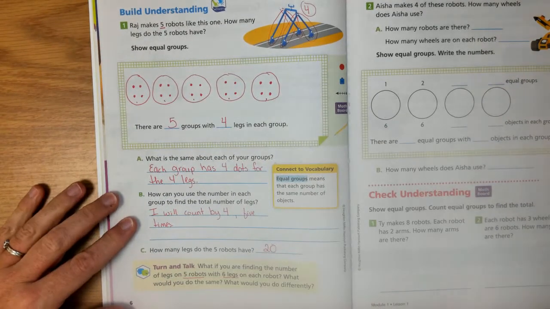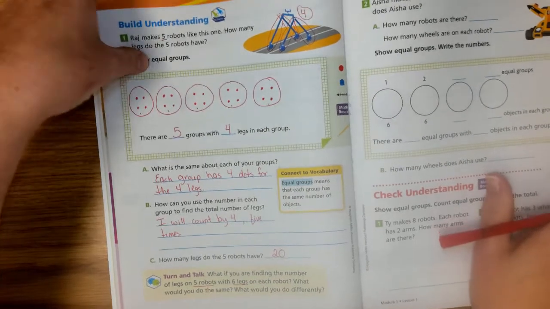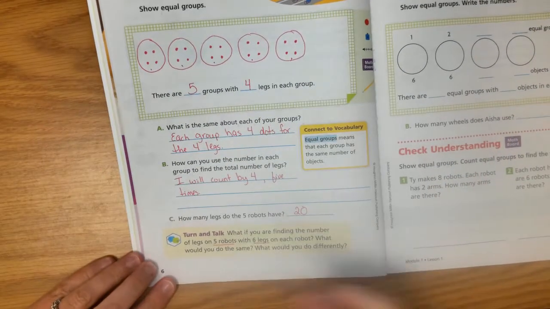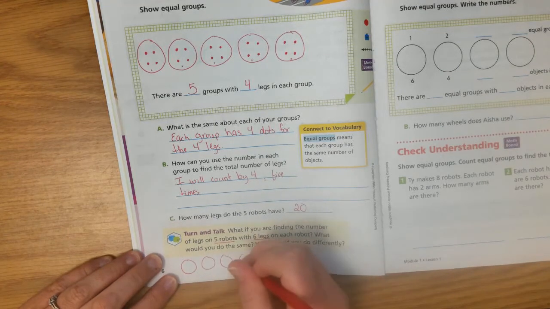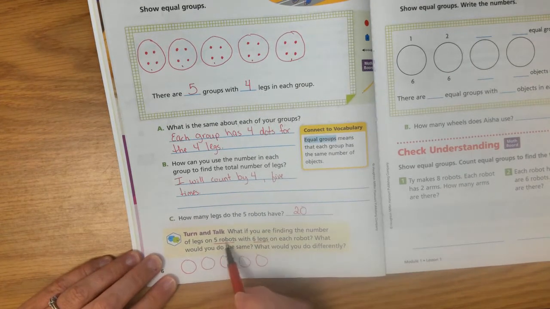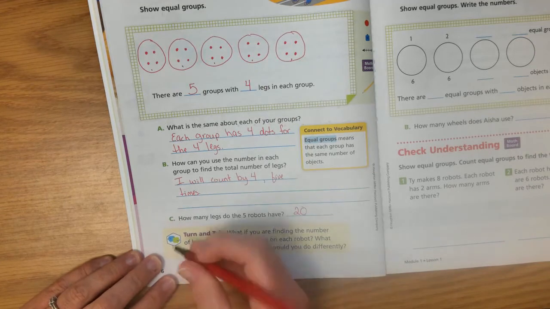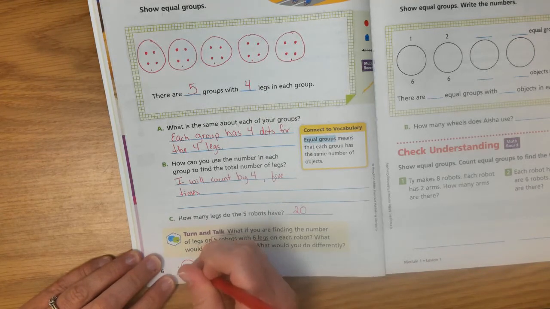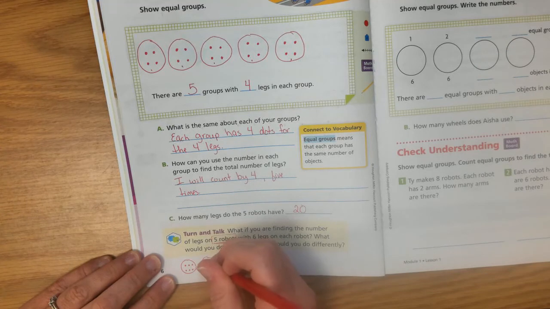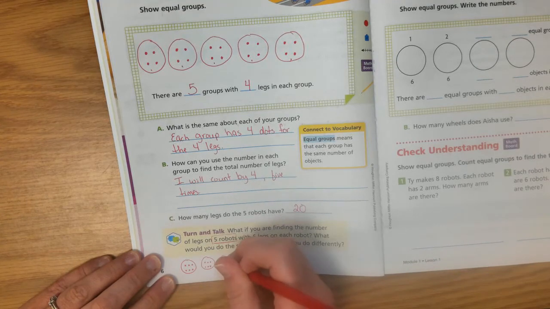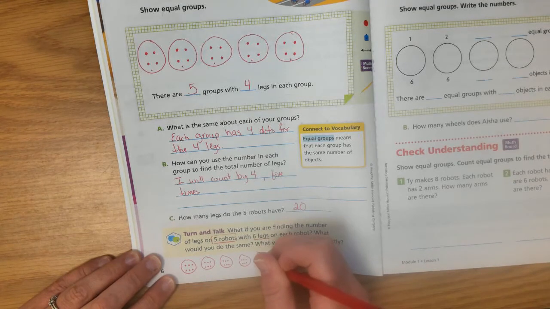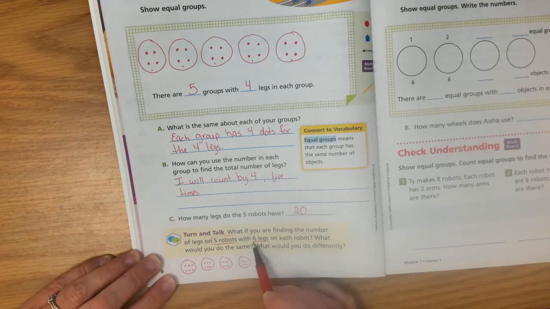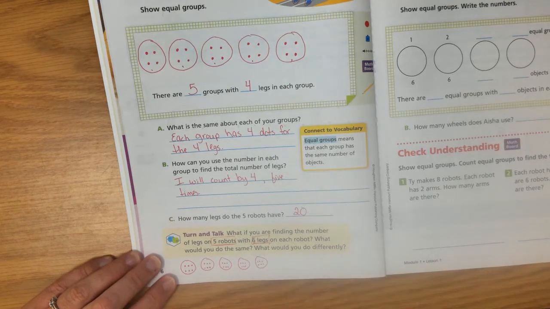But what I would do differently is I would need to have 6 legs inside each of my circles. So for example, I would still want my 5 circles that represent my 5 robots. And then inside each of my circles, I would need 6 dots because that would represent the number of legs on this different robot.